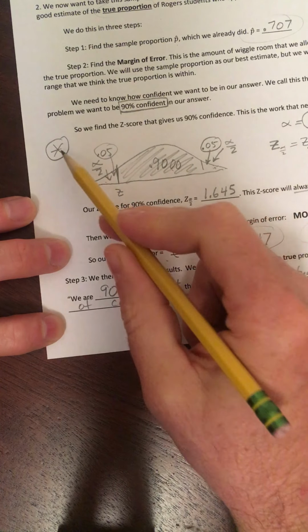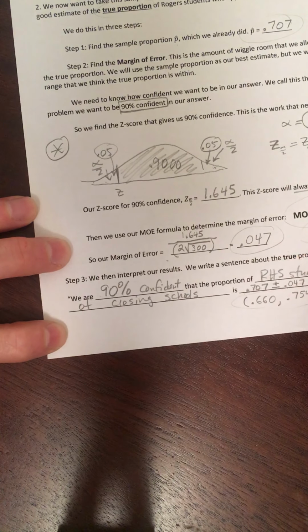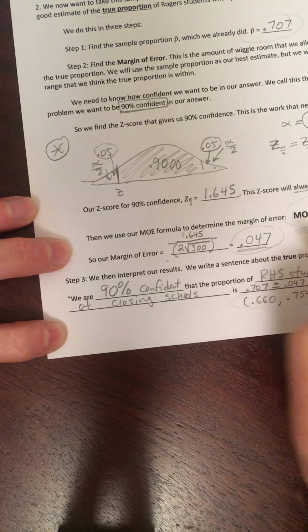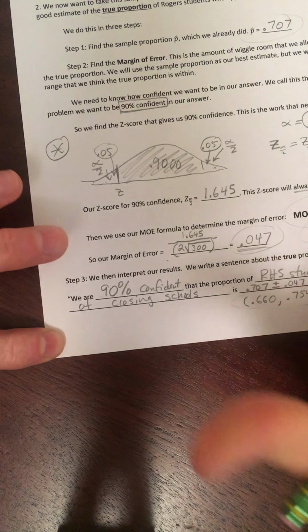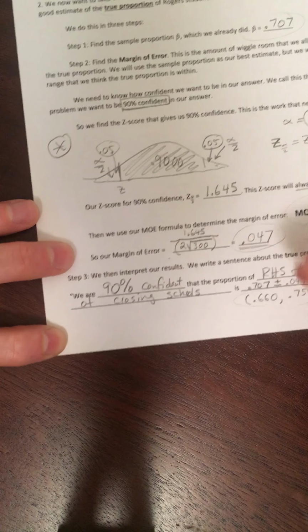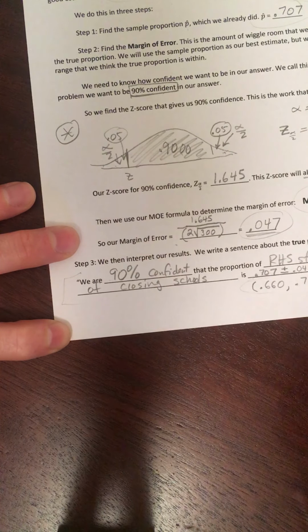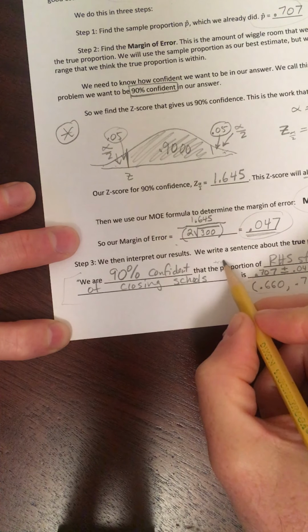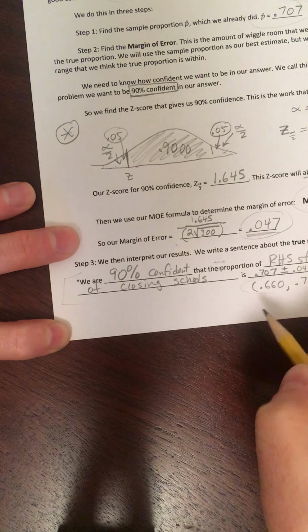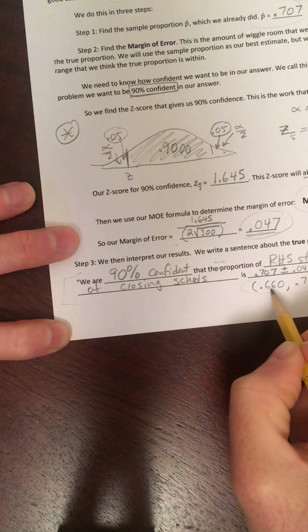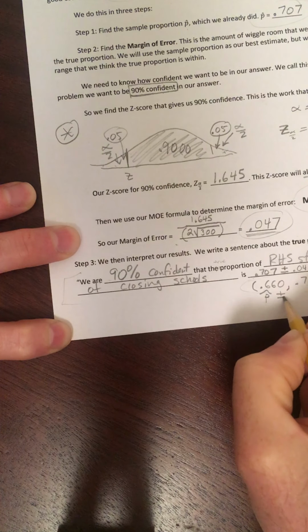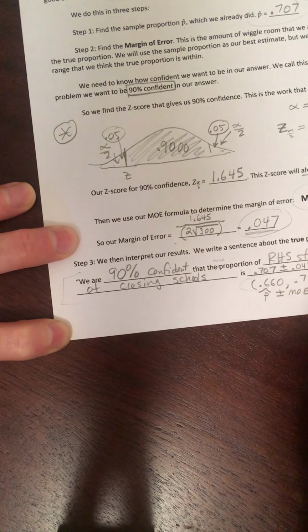But this is finding that z-score, plugging into your formula, just the z-score divided by parentheses, 2 times the square root of the sample size. That gives you the margin of error, and that is your plus or minus value to get the true proportion of Rogers students. And so we say this sentence right here. We're 90% confident that the true proportion, I should probably have the word true there, the real proportion of Rogers students who approve is somewhere between 0.660 and 0.754. It's my p hat plus or minus my margin of error. Okay, hope that helps.